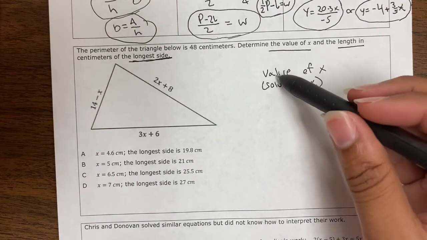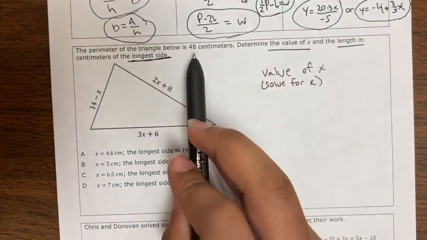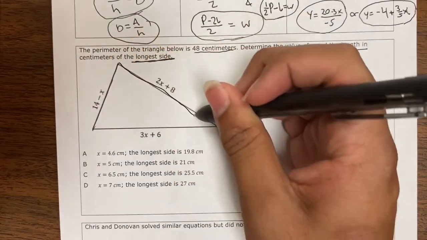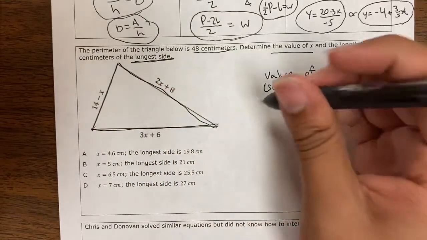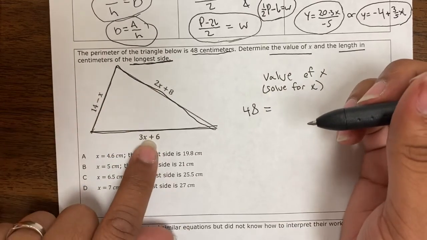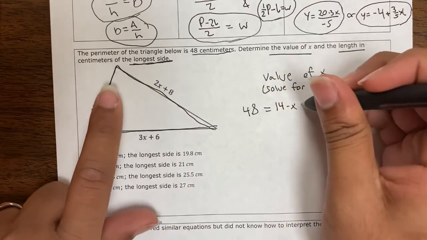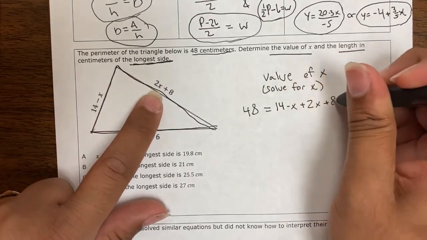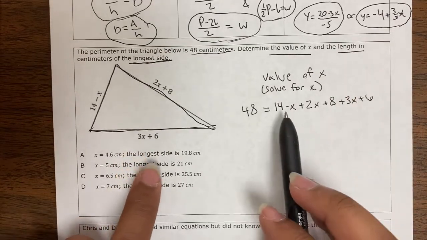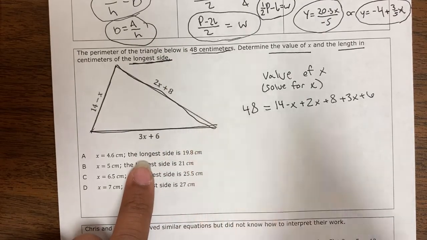So that means first we're going to find the value of x. So we're going to solve for x. I know that the perimeter is 48 centimeters, meaning that if I add up all three of these sides, I would get 48. So I'm just going to say all of these things added up together equals 48. So let me rewrite it: 14 minus x plus 2x plus 8 plus 3x plus 6. So I have all three of these sides added together equals 48, the perimeter.